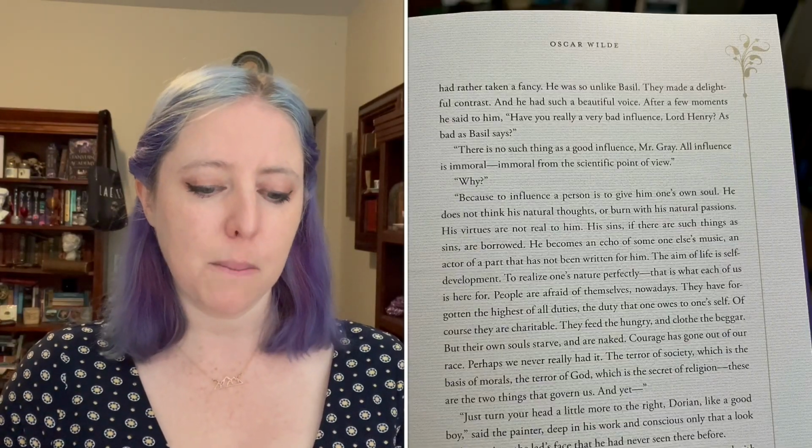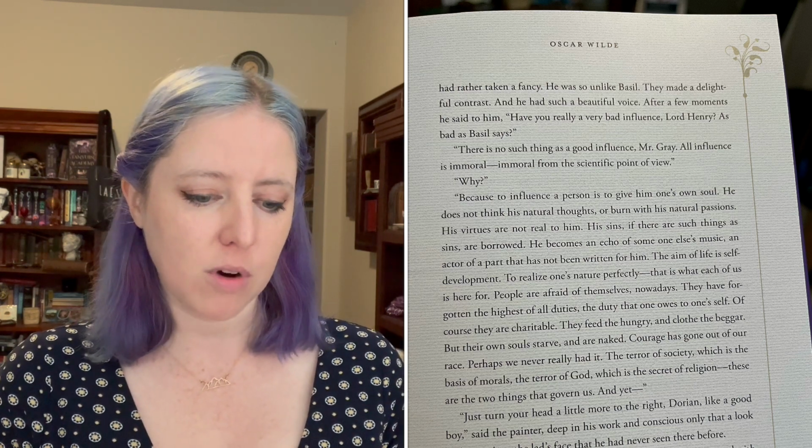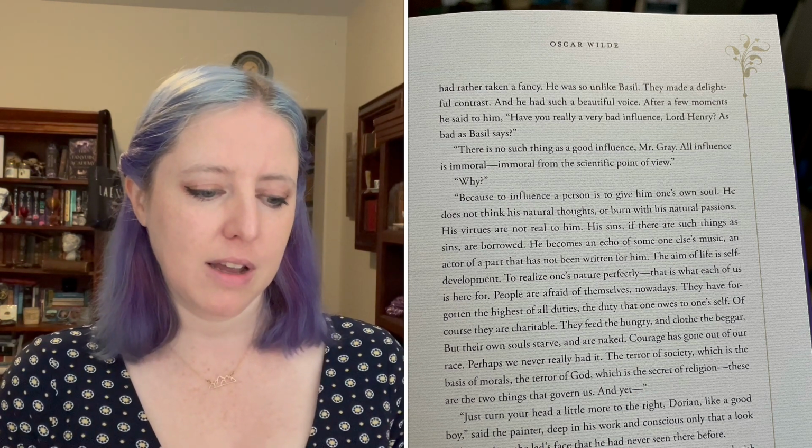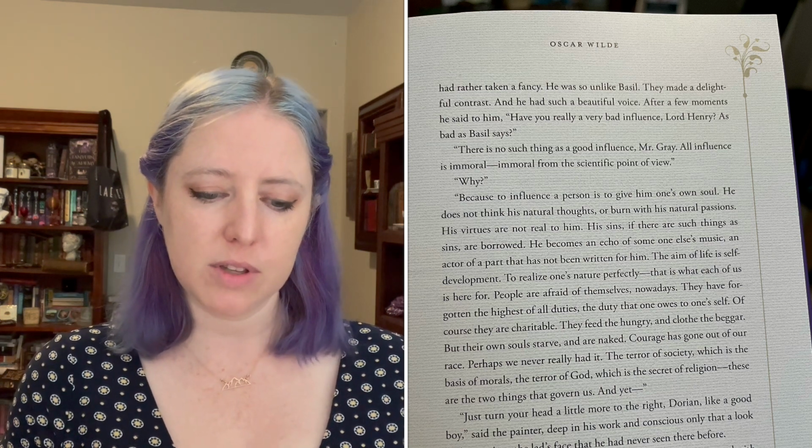So I've already established that Lord Henry is this bad influence. Basil reiterates this in front of Dorian, and yet even so, even before Lord Henry and Dorian have any alone time together, which they will in a moment, it says Lord Henry is somebody to whom Dorian had rather taken a fancy. He's intrigued by Lord Henry. He's very, very different than Basil, his friend. So he is so unlike Basil, he thinks. They made a delightful contrast, and Lord Henry had such a beautiful voice. After a few moments, Dorian said to him, "Have you really a very bad influence, Lord Henry, as bad as Basil says?" So Dorian is very curious.